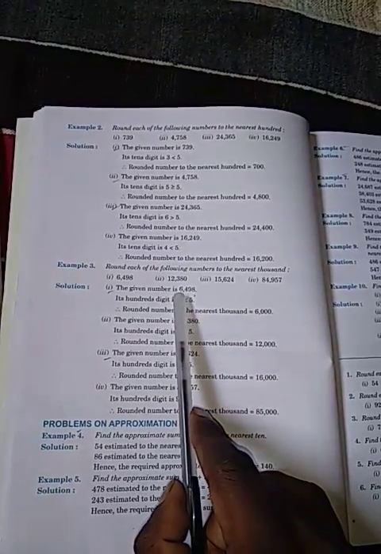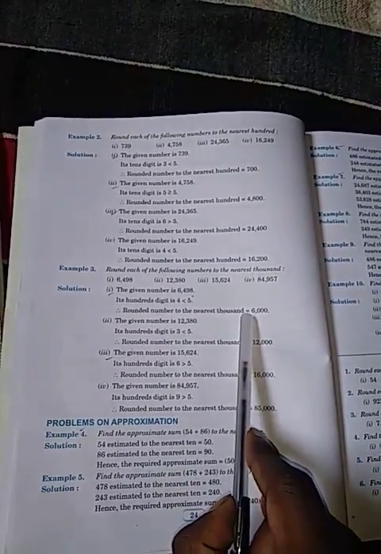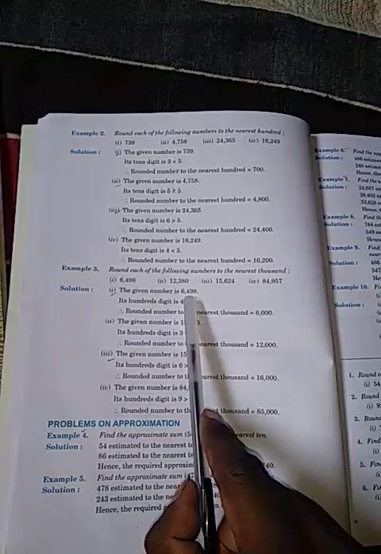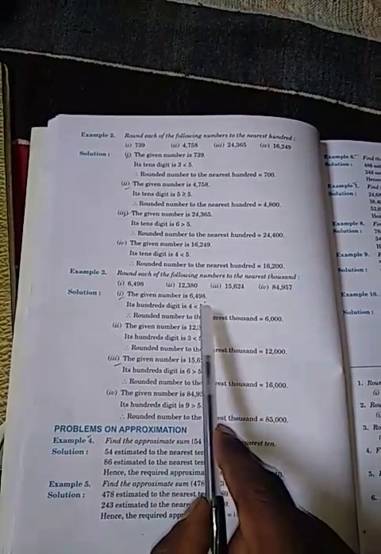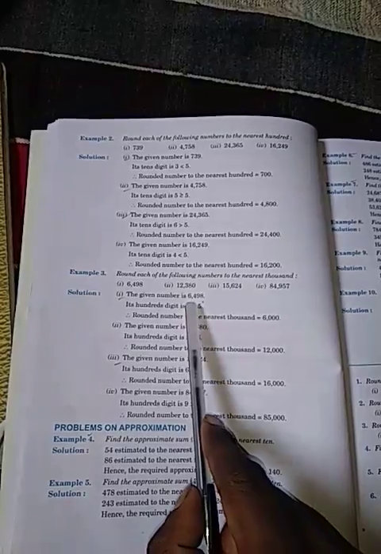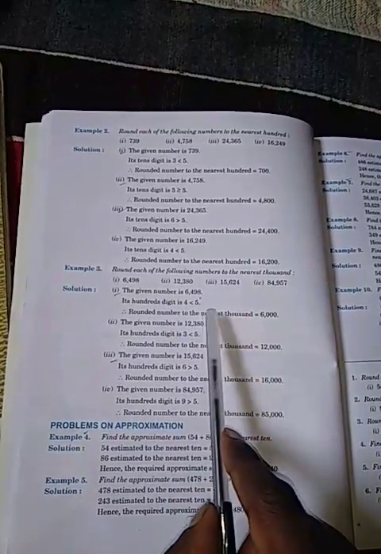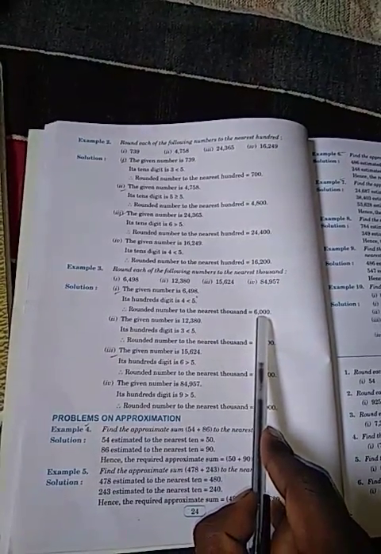So the 1000's place digit is 6, it remains as it is, and the 100's, 10's and unit's place digits are replaced by 0. So while rounding off the number 6498 to the nearest 1000, it becomes 6000.